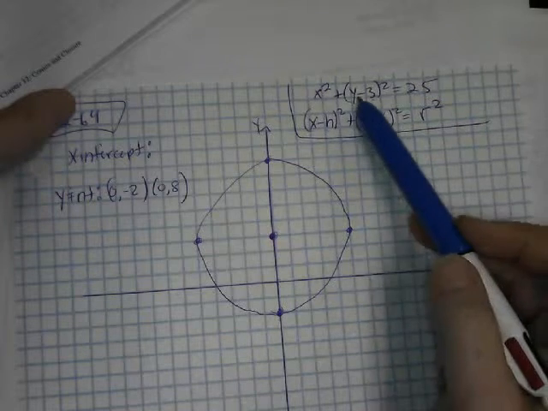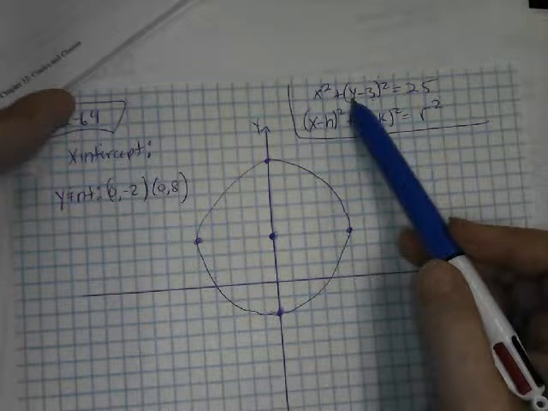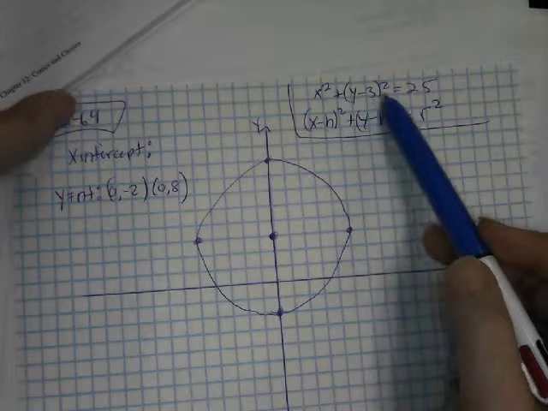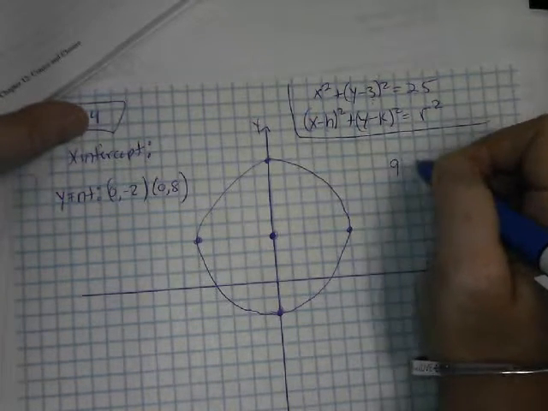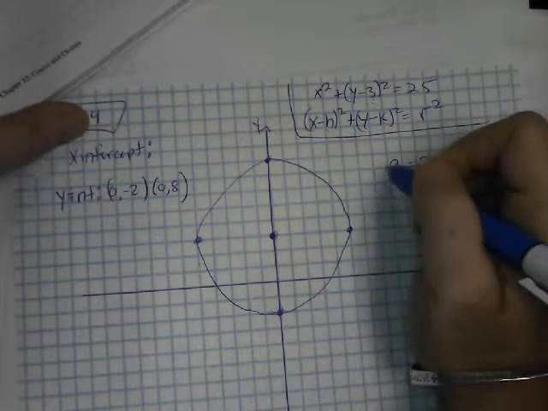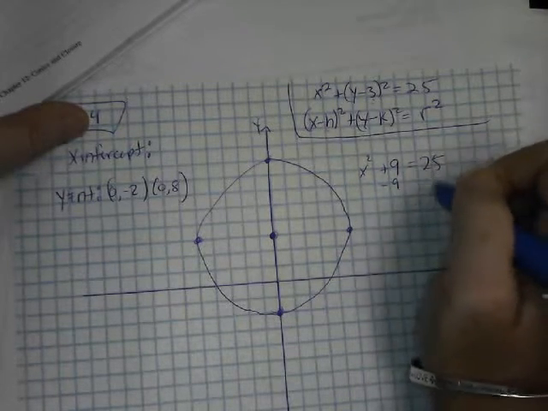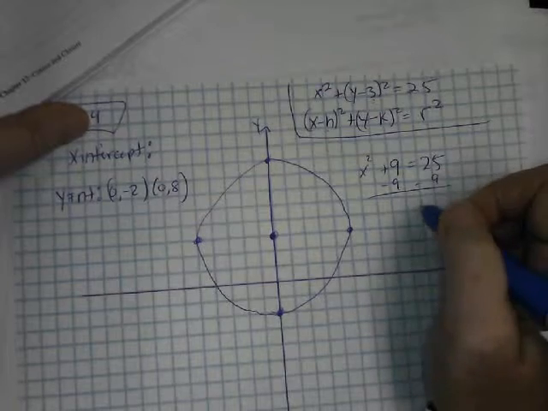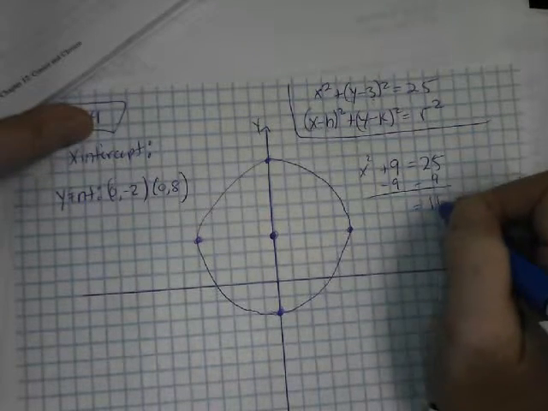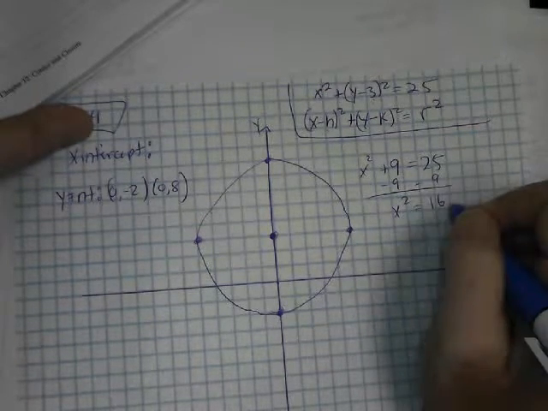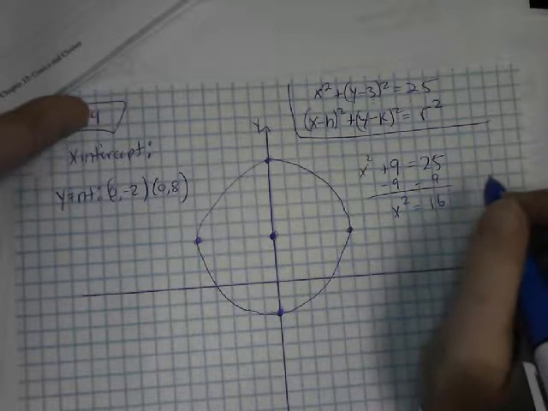Yeah, so plug in 0 for y, and then negative 3 squared is 9. x squared plus 9 equals 25. Minus 9, minus 9. What's 25 minus 9? Is it 16? Yeah. So x squared is 16, so x has got to be plus or minus 4.